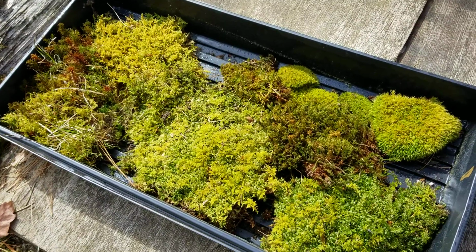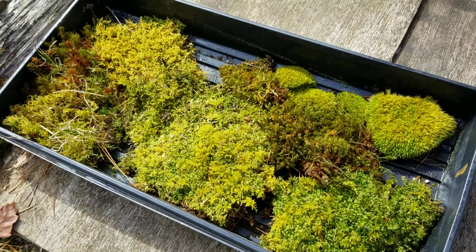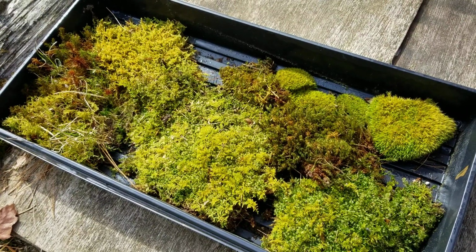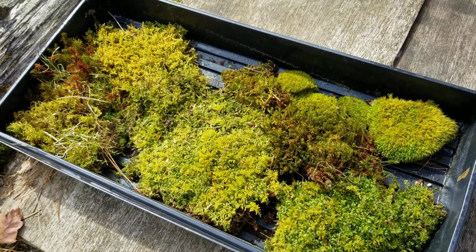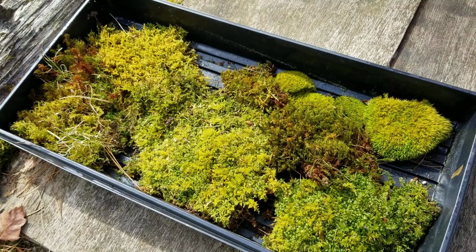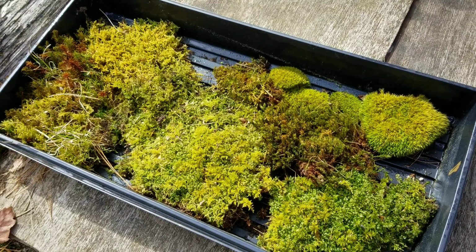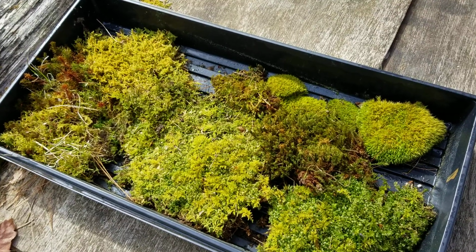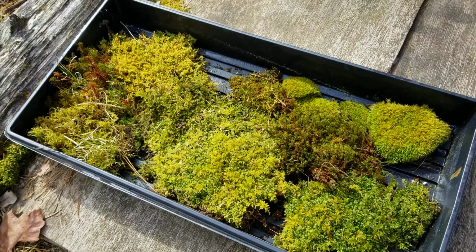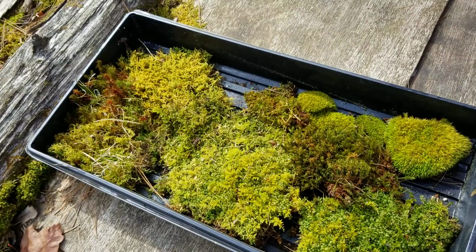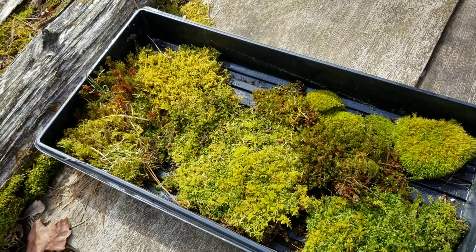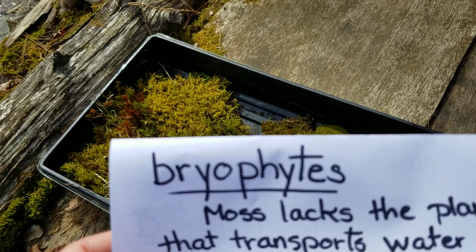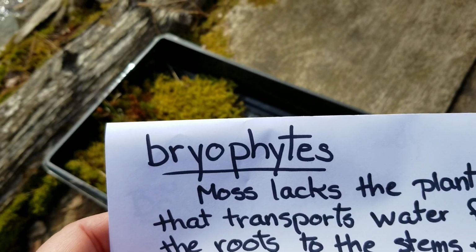So this is moss. You see that it is green. That tells us it has chlorophyll. The chlorophyll is part of their making of food. Moss are special plants. They're very simple plants. They are called bryophytes. And this is how we spell it. There we are. Bryophytes.